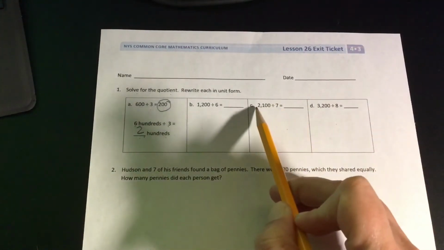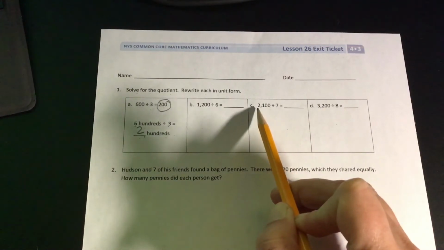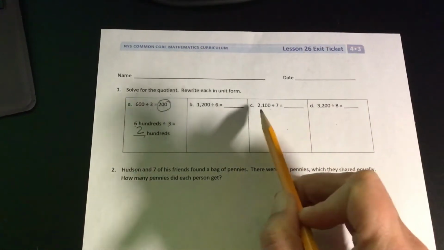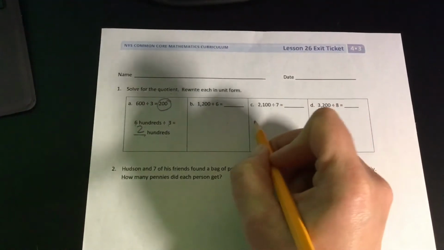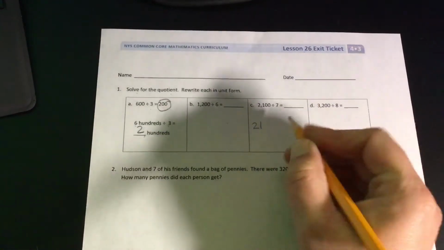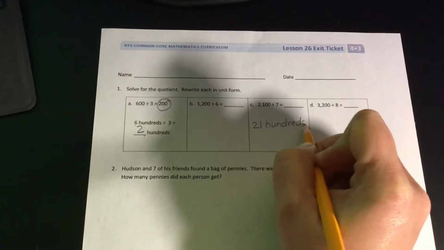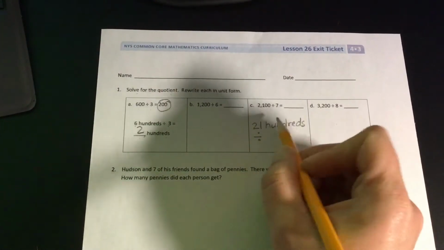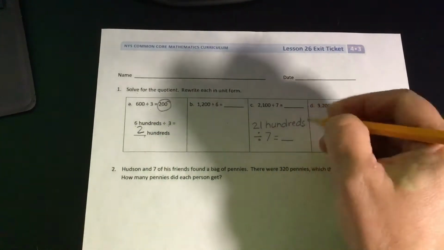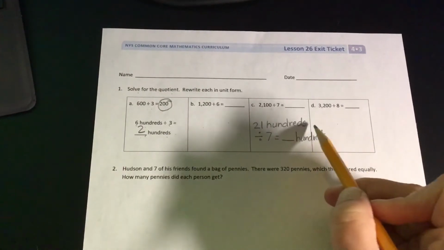So I could read this number as 2,100, right? Or I could also read it as 2,100 divided by 7 equals blank. And I'm going to do it in hundreds because it's a little easier. So I'm going to say 21 hundreds, because remember you have to put it in unit form. 21 hundreds divided by 7 equals blank hundreds.